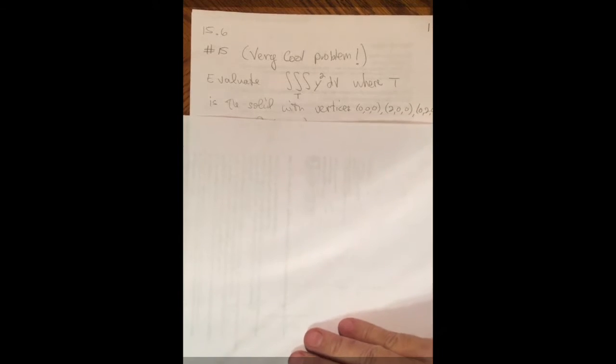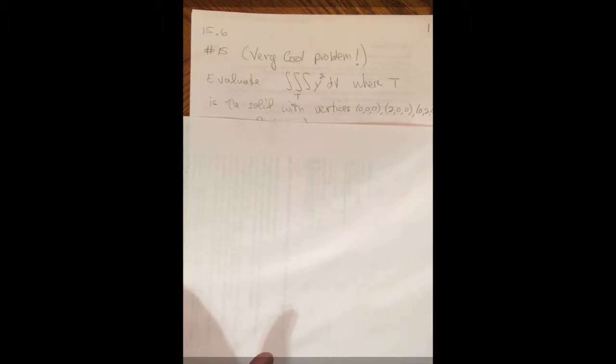Now, you should know right away when I put a heading on a problem that says "really cool," there's going to be some mischief and pain in this. So here we wish to evaluate this triple integral over some region T. Now the T is going to be a surface, isn't it? Now the integrand is y squared, and the surface is going to be the tetrahedron that has vertices or corners at the origin, at x equals 2, at y equals 2, and z equals 2.